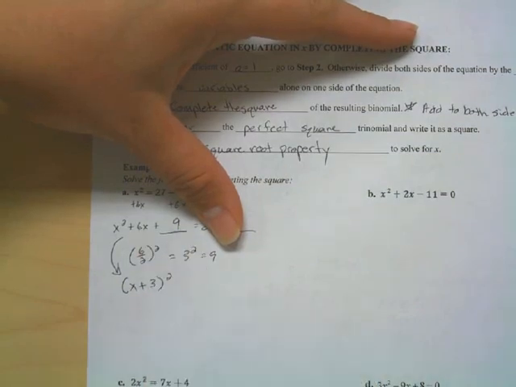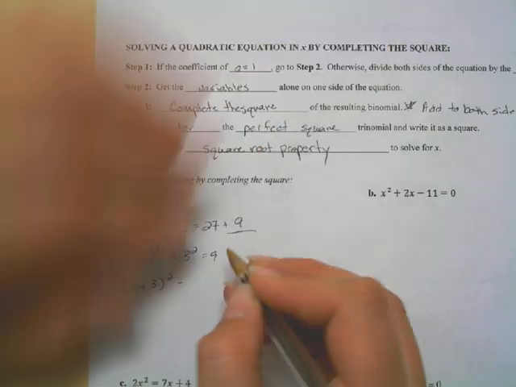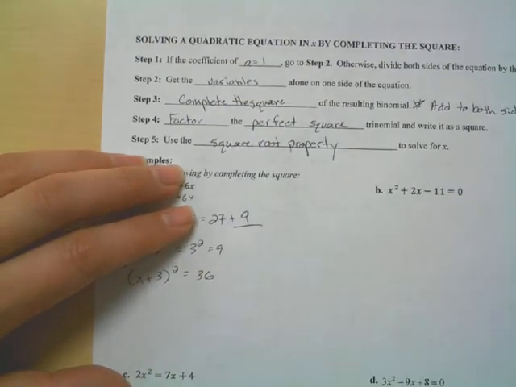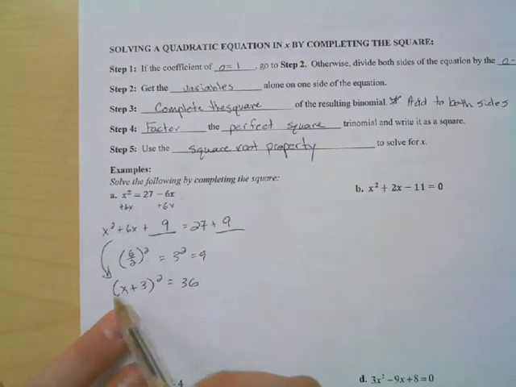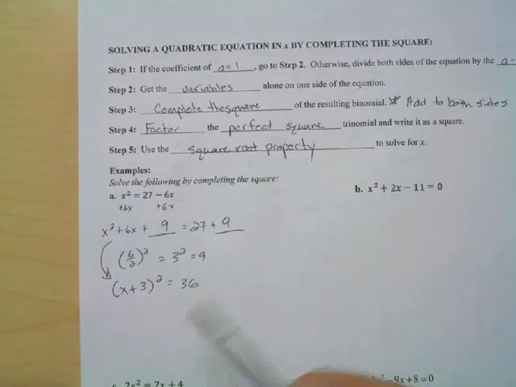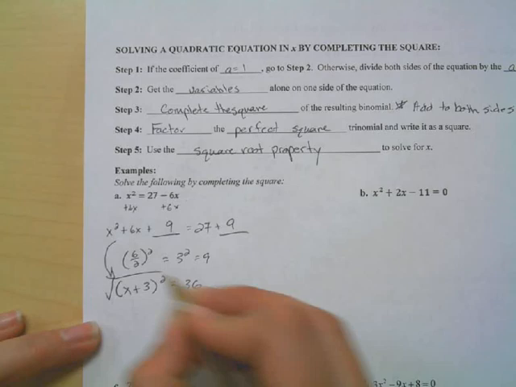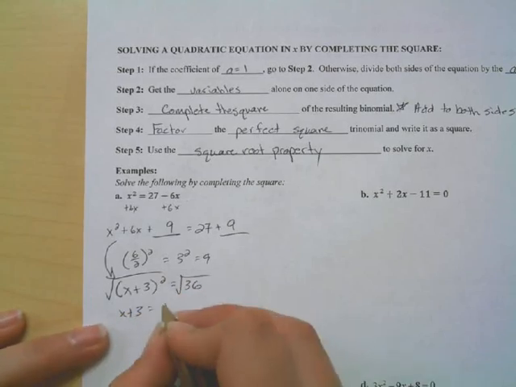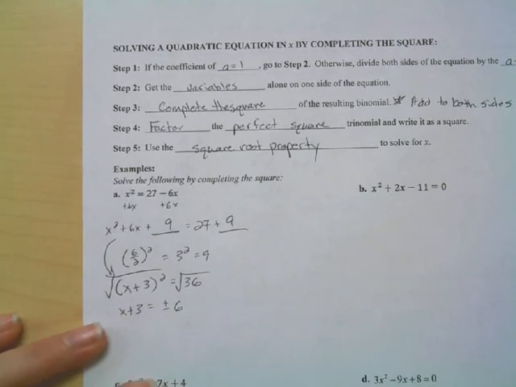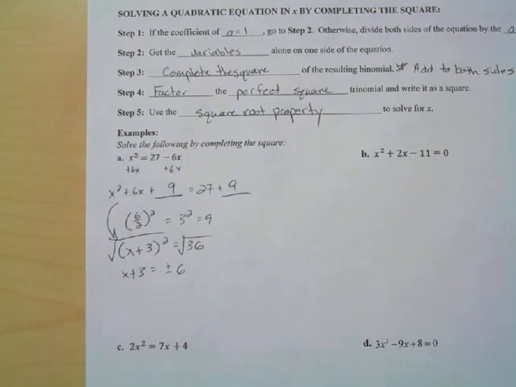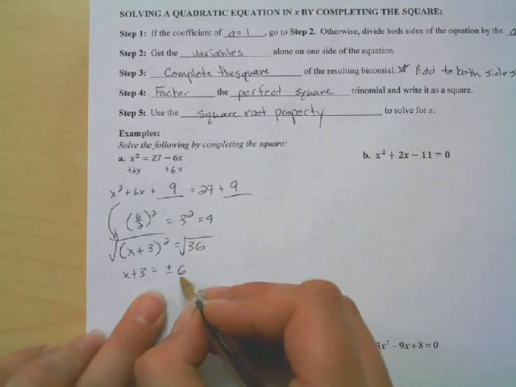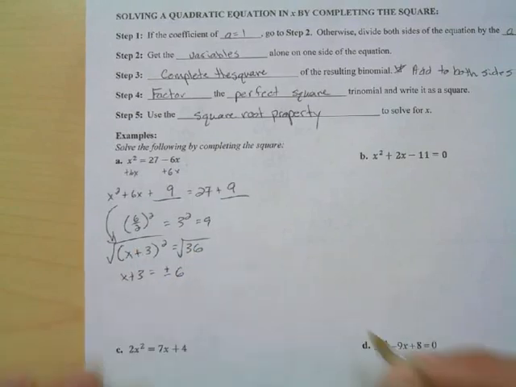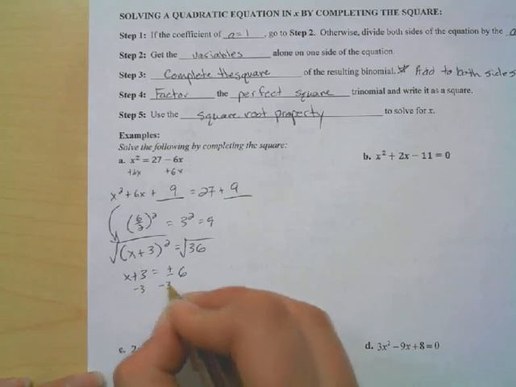Target product, target sum. And then on the right-hand side, we're going to add those together. 27 plus 9 makes 36. Now I have a square on the left-hand side and a number on the right-hand side. We can use the square root property. So we get x plus 3 is equal to plus or minus 6, because the square root of 36 is 6. And since I introduced the square root, I have to include that plus or minus. Subtract the 3 over.